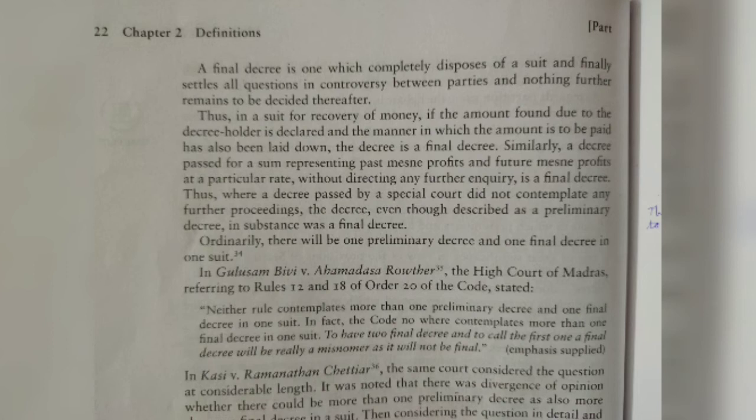Or in the case of mesne profits, if the court fixes the rate by which the past and future mesne profits would be counted, without directing any further inquiry, then that would be a final decree.